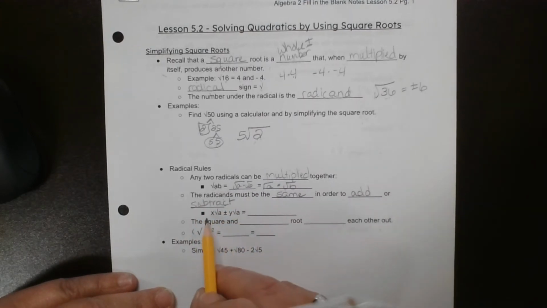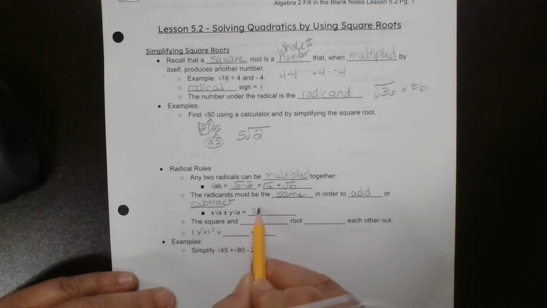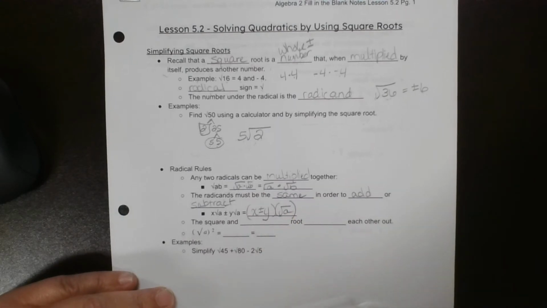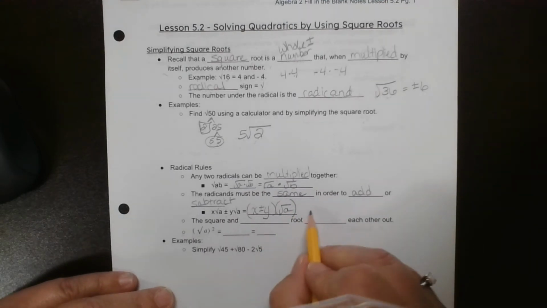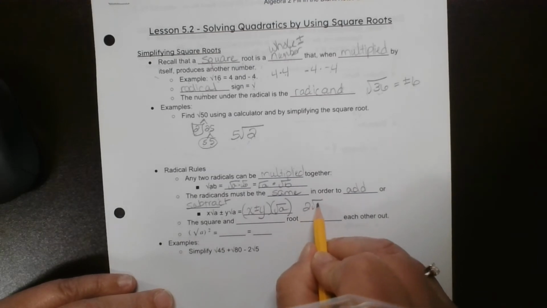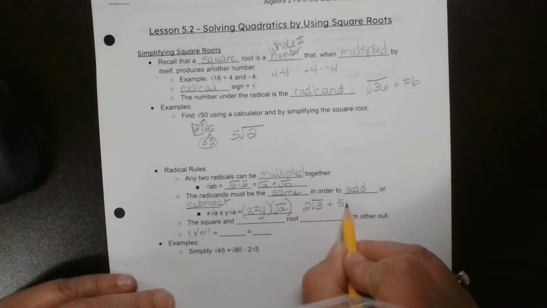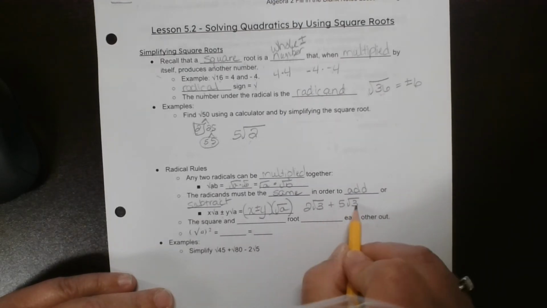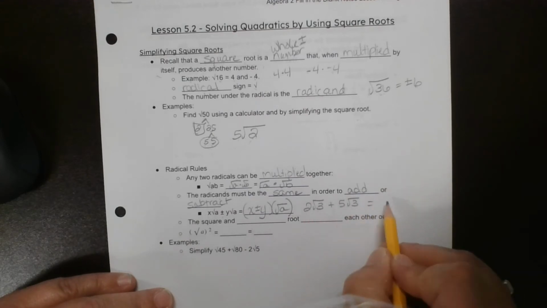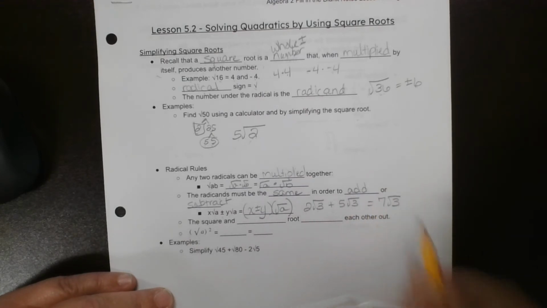So, in this example, x times the square root of A plus y times the square root of A, or minus, it could be either one, is x plus or minus y times the square root of A, if they're the same. An example problem with that would be, what if I had 2 square roots of 3 plus 5 square roots of 3? Same square root, the square root of 3. 2 plus 5 is 7 square roots of 3.